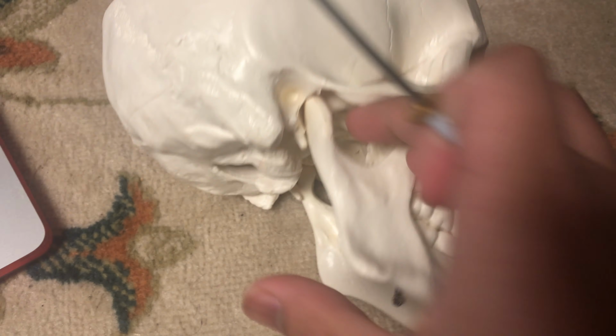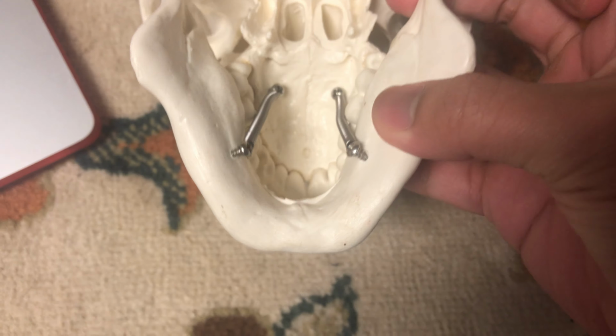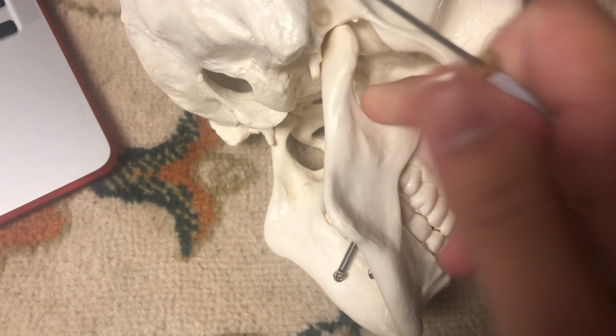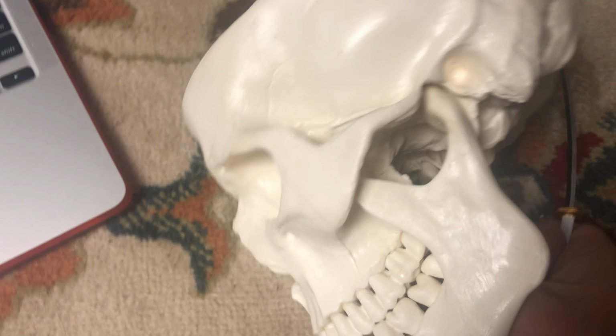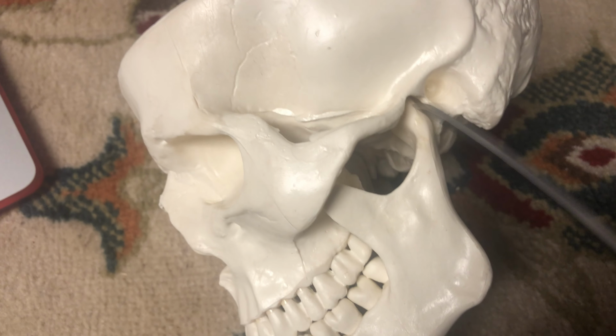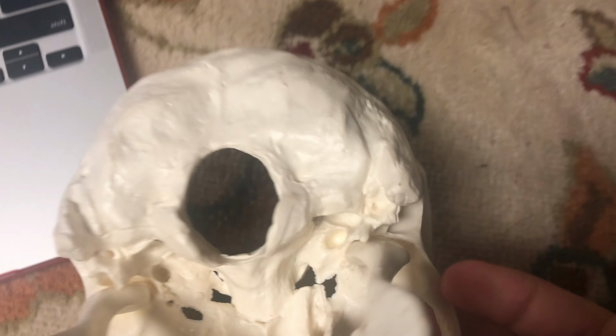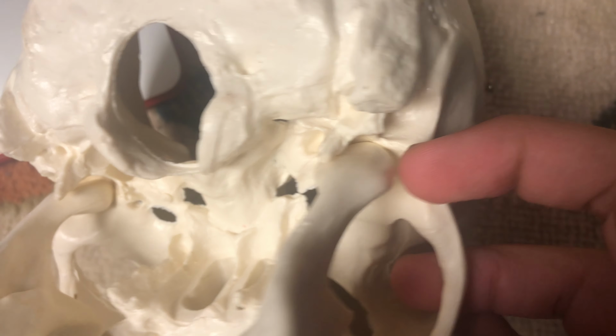Then the mandibular fossa. For this skull, I can't really remove the jaw because it's screwed on. But the mandibular fossa are right here and right here. They're the fossa that the mandible goes into. So they would be right there. And then right here, too, would be the mandibular fossa.